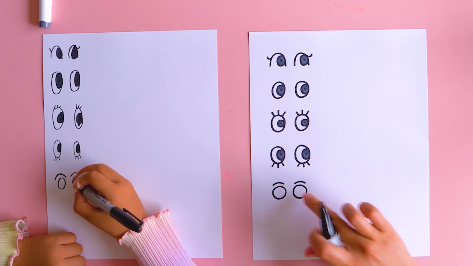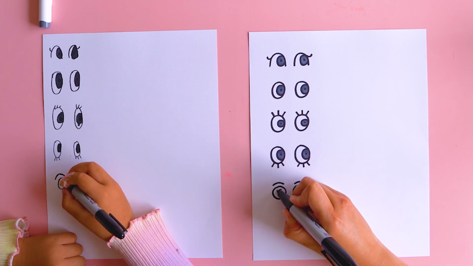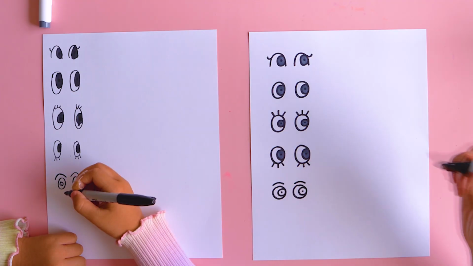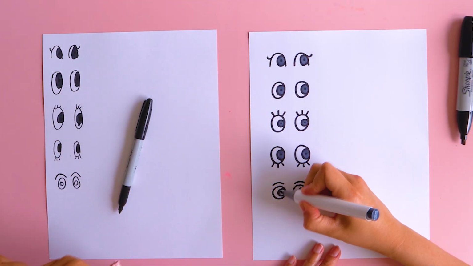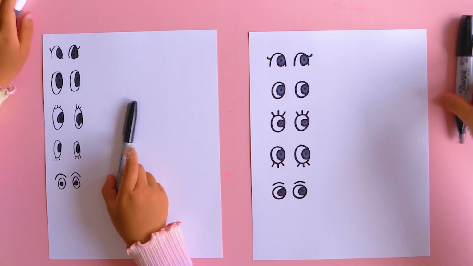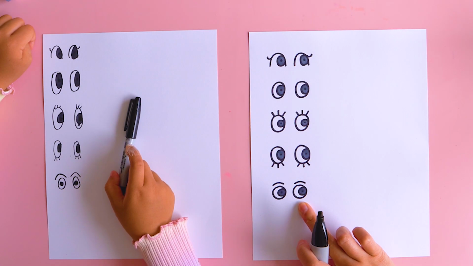And for this one, the iris in the middle is also circular, so let's draw it again pointing to the right side for both, and then a small dot in the middle. Yeah, and then I'm gonna color it in. Oh, yours is facing the middle? That's fine too. Okay, so that's another set of eyes in Animal Crossing.